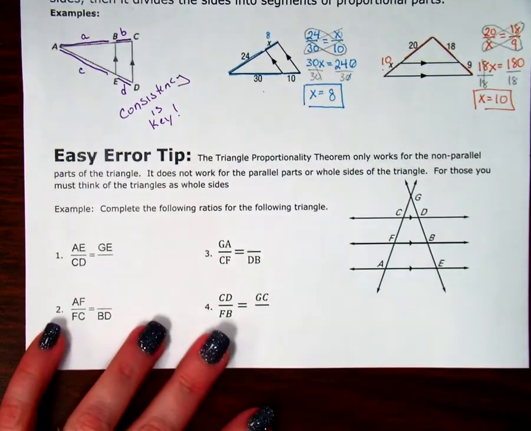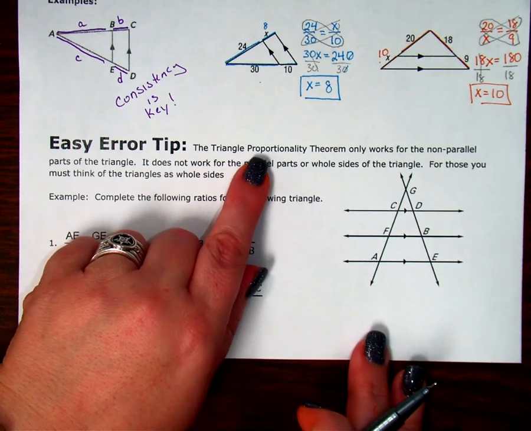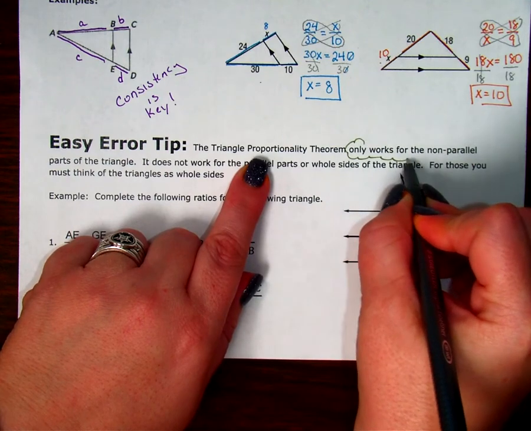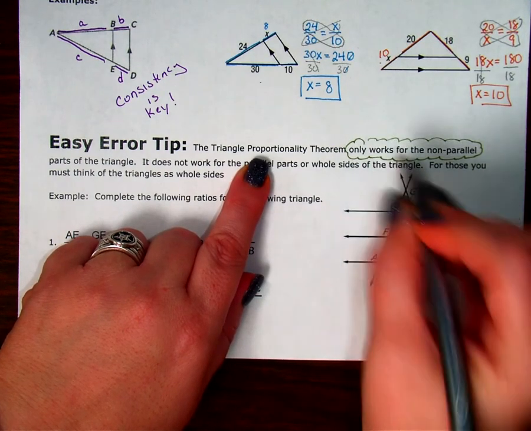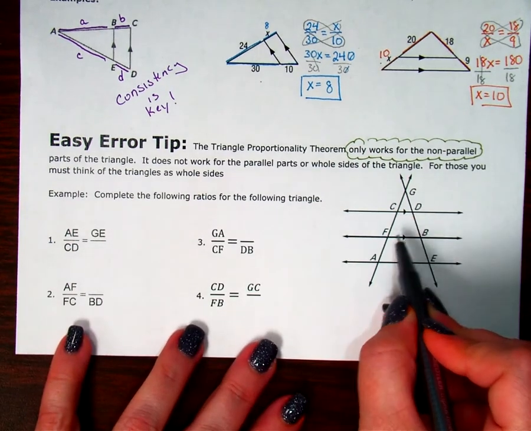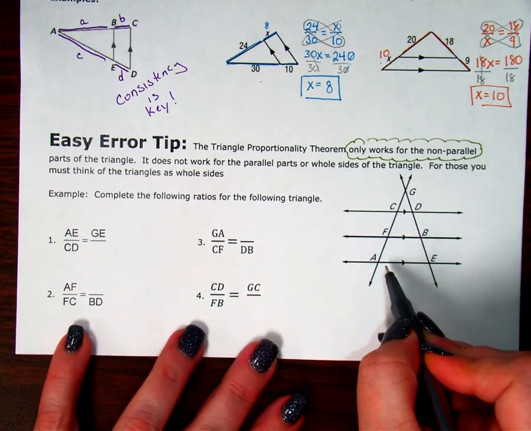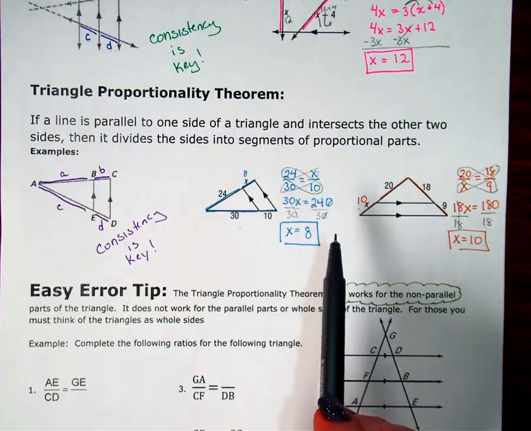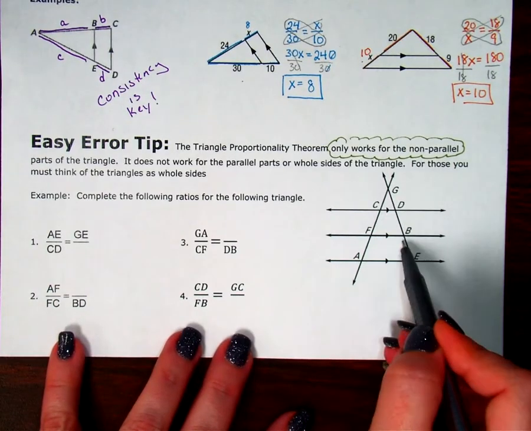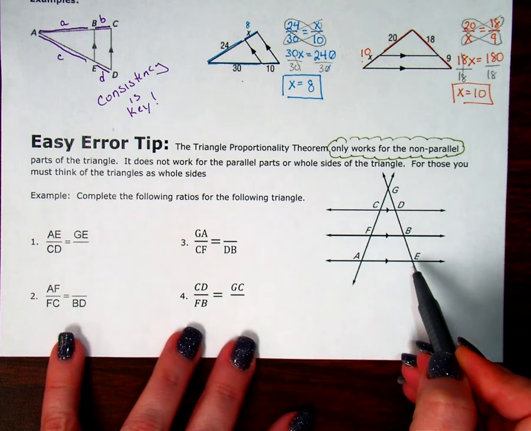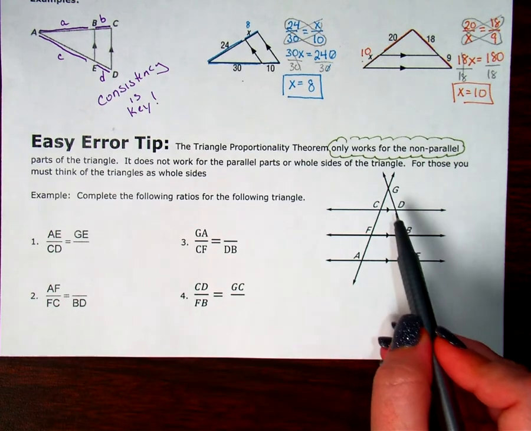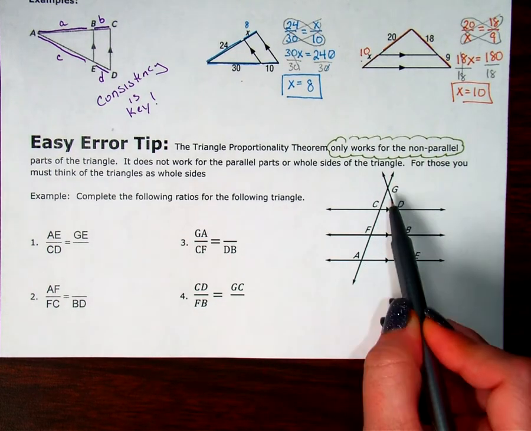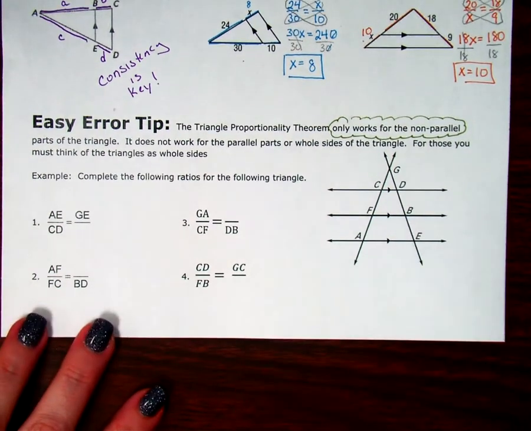Okay? But now I want to talk about an easy error tip. This triangle proportionality theorem only works for the non-parallel sides. If I'm ever working with CD, or FB, or AE, this proportionality theorem is not going to work. When you're working with the parallel segments on the triangles, you have to look at your triangles individually. So I'm going to have a small triangle, a medium triangle, and a large triangle. Let's look at what I mean by that.